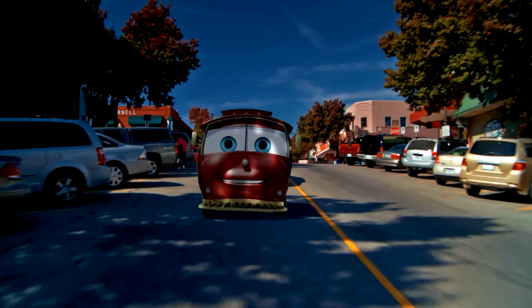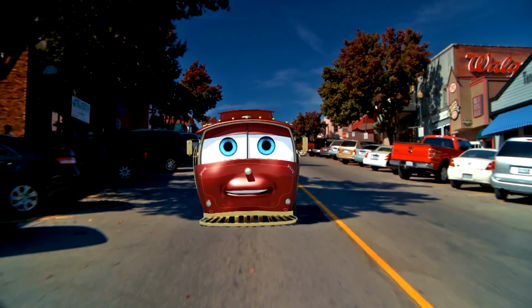There's so much to see and do, and with such a variety of attractions, it's hard to know where to begin.